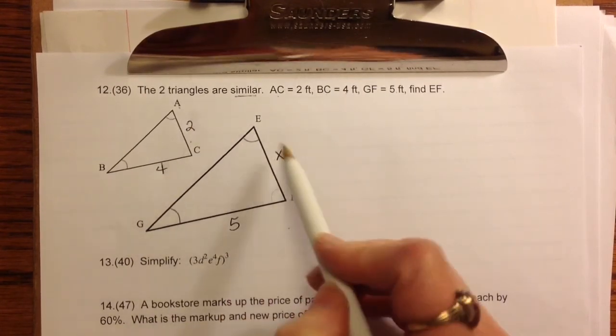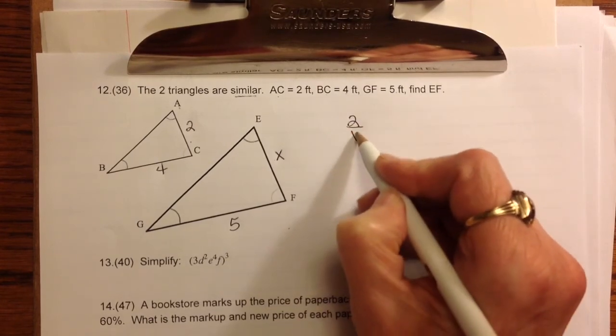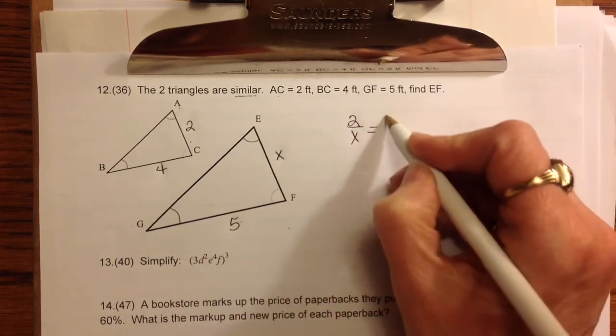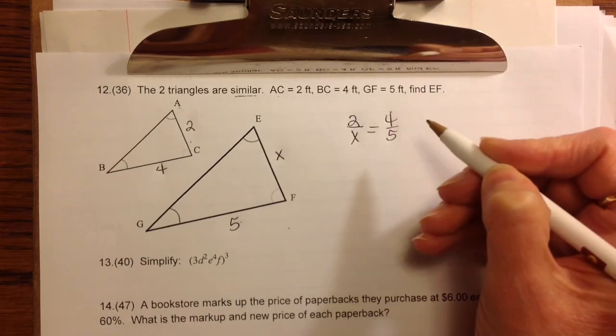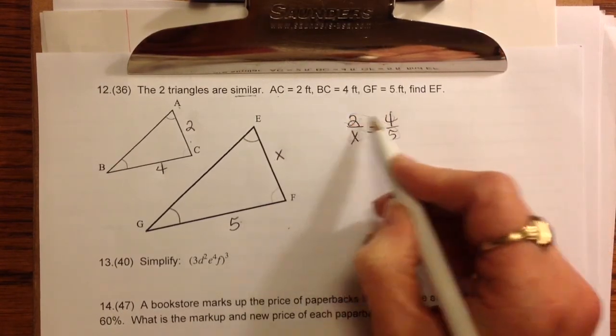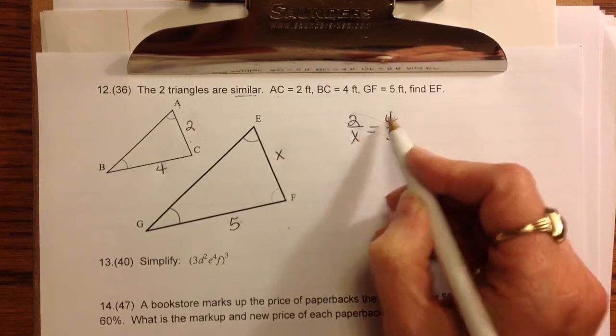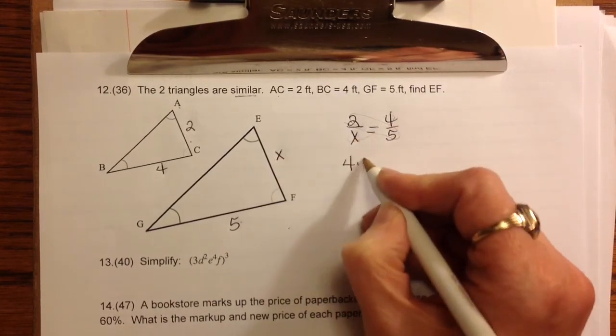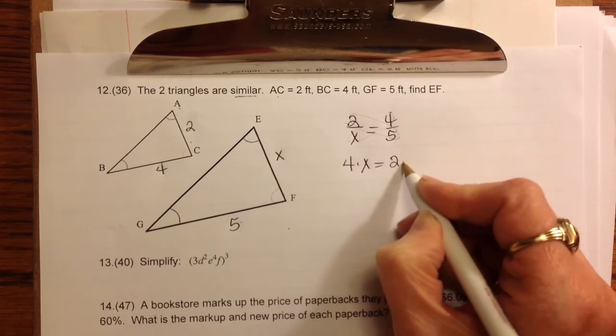So I'm going to say this side is to this. So I'm going to say 2 is to X as the 4 is to the 5. Several ways to work it. I'm going to cross multiply. So I'm going to start with the 4 and the X. So I'm going to say 4 times X is equal to 2 times 5.